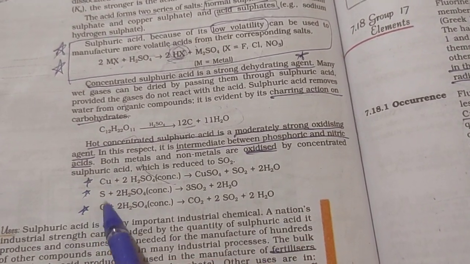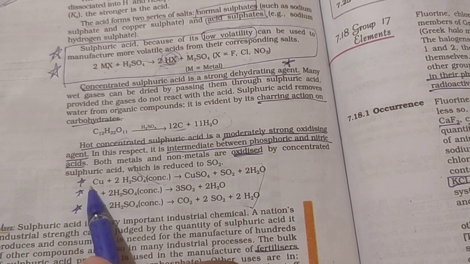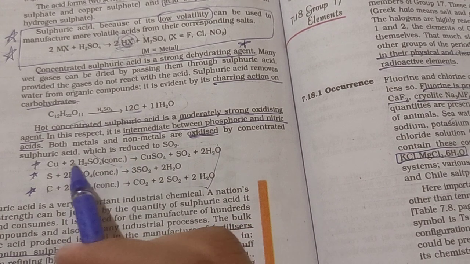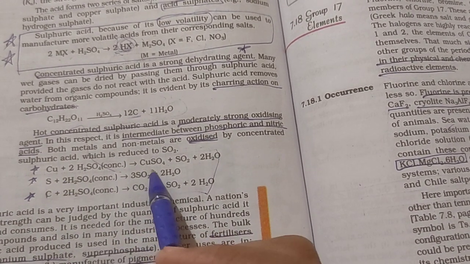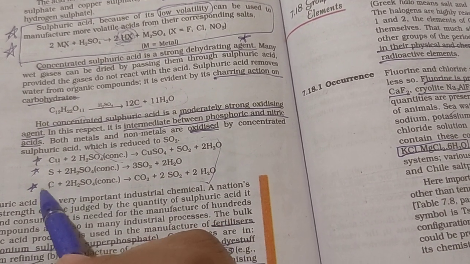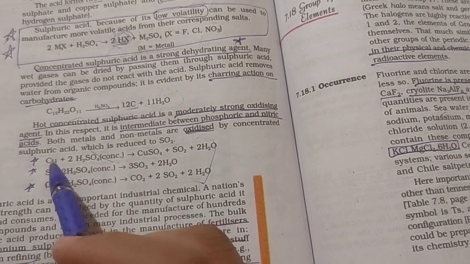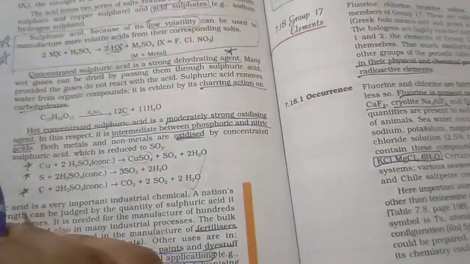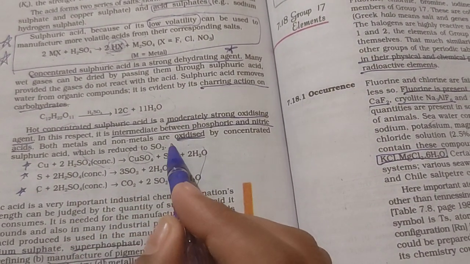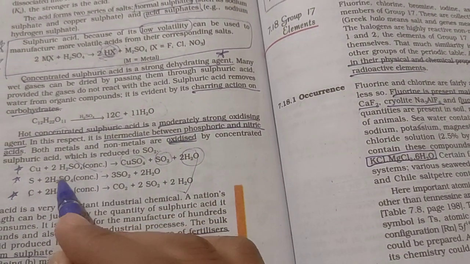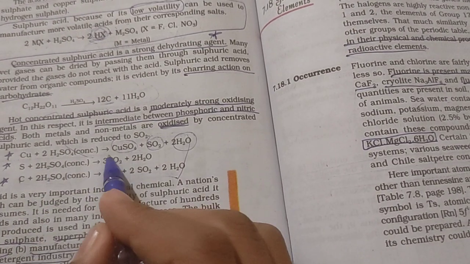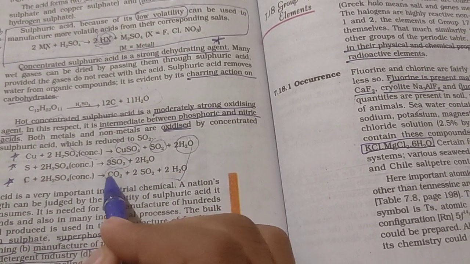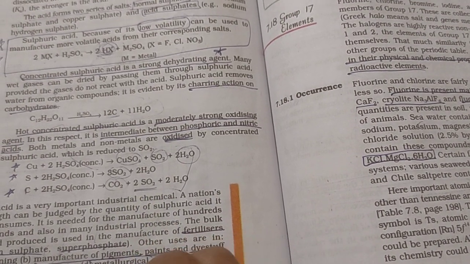Okay, these are some reactions. So H2SO4 is just making the sulfates, right? SO2 and CO2. Okay, with metals it is forming sulfates, and with all C it is giving out SO2 and water, H2SO4. With sulfur it forms SO2. With C it forms CO2 and also SO2, right?